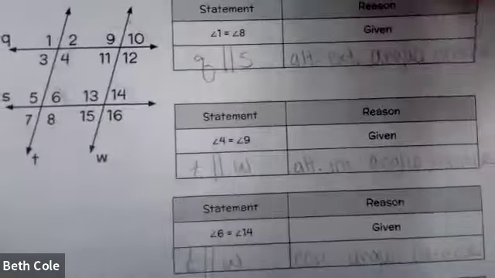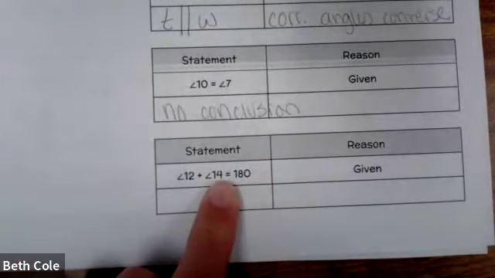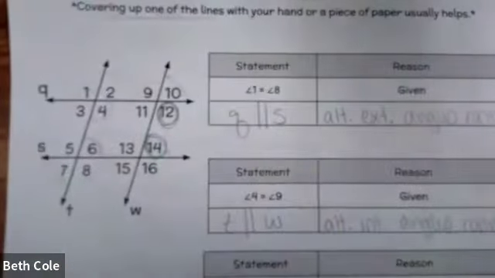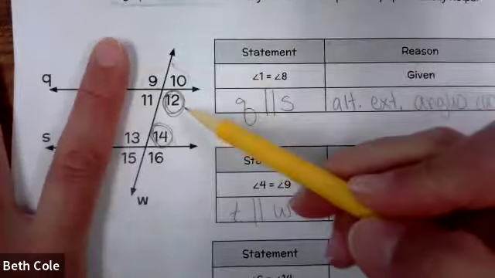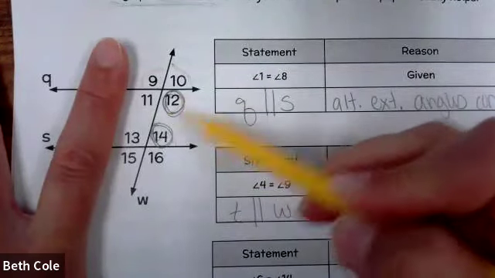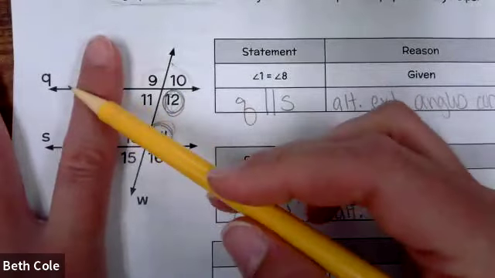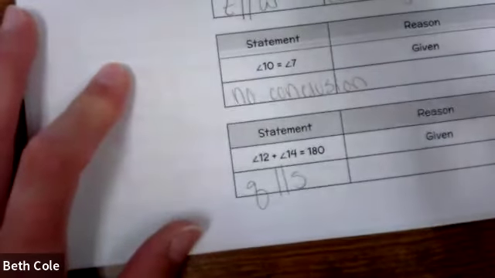Okay? Last one. Now, this is not congruent. This is supplementary. Okay, so we're looking for a same side something or other. 12 plus 14. So I'm looking at these two. Which line can I cover up that is not a part of any of this? T. Good. I'm going to get rid of T. Which two lines can I say are parallel since these are supplementary? Well, Q is one of them. Yeah, Q and S. So we're going to say Q is parallel to S.